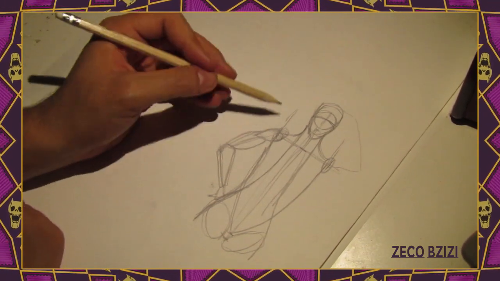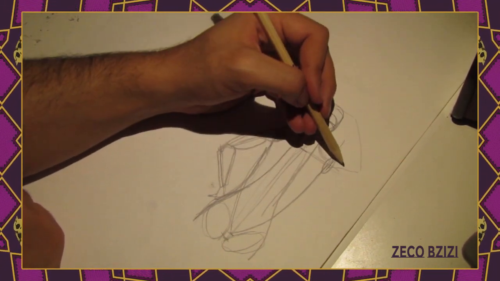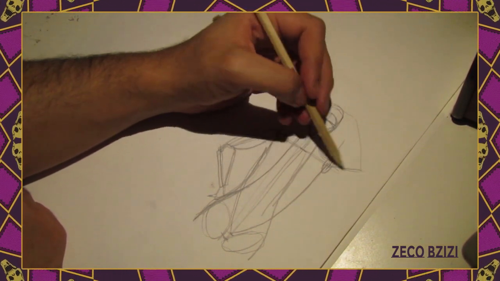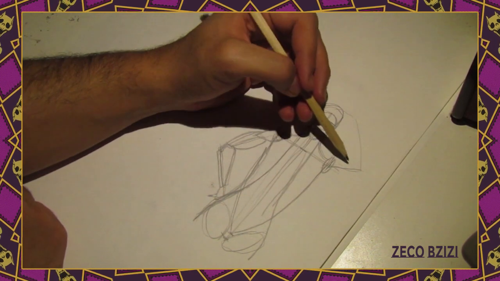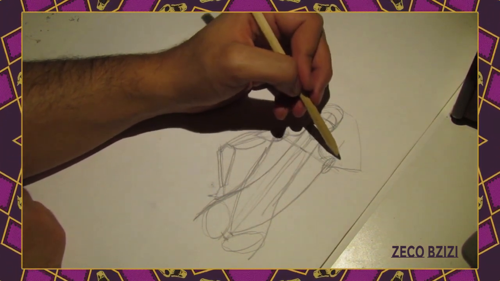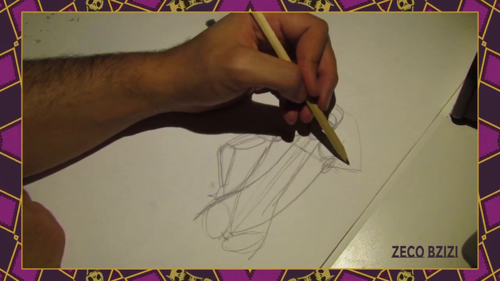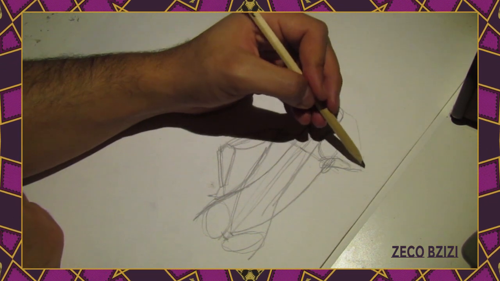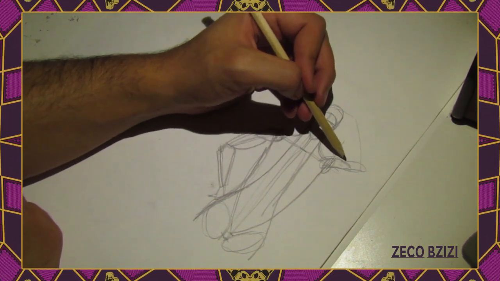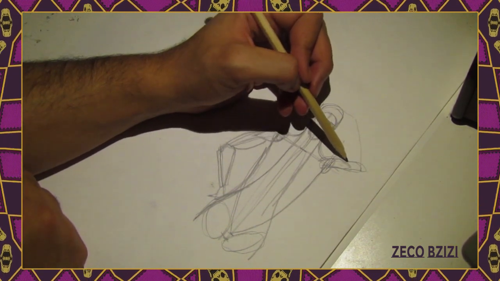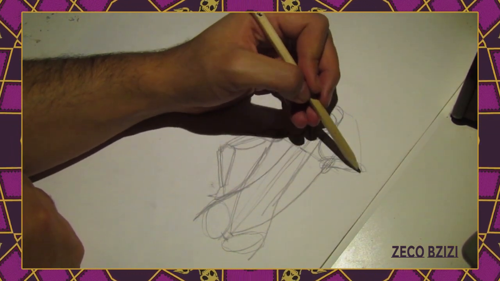Okay, now we're going for the other part. Now the arm is pointed in a different direction, it's hidden toward a different place. So now I do the same shape and I follow my lines like this. And since the character is kind of flexing, the bicep won't be very big.